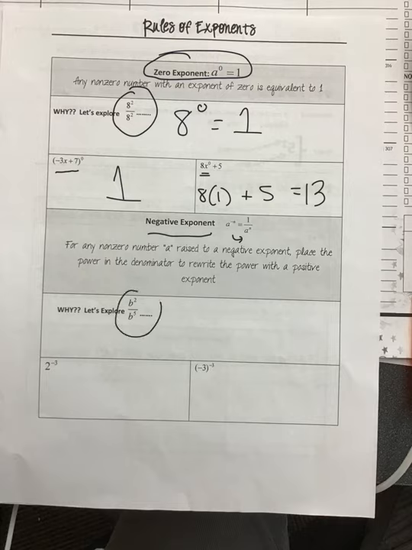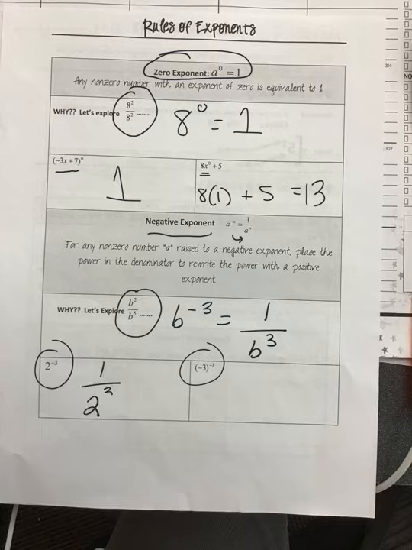What is 2 minus 5? 2 minus 5 is negative 3. So you can't have a negative 3. So it becomes a fraction, and the 3 becomes positive. You could type these two in your calculator since there's no variables. You would get 1 over 2 to the third power, and in your calculator you should get 1/8. How do you get 1 over 2?